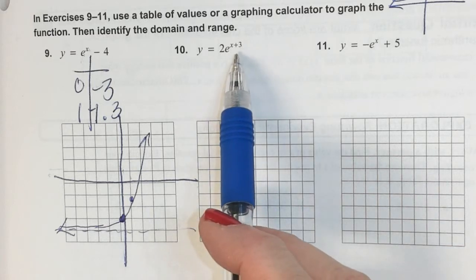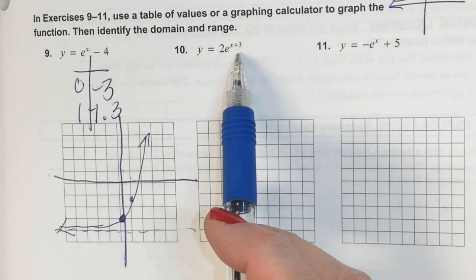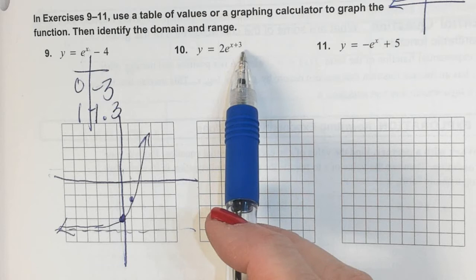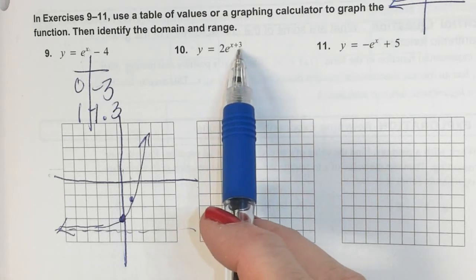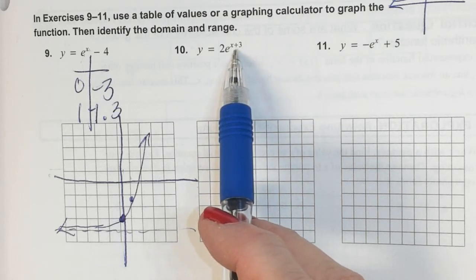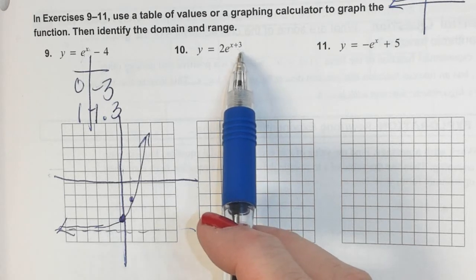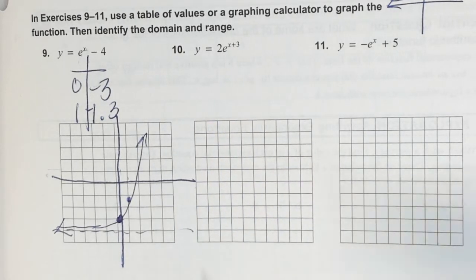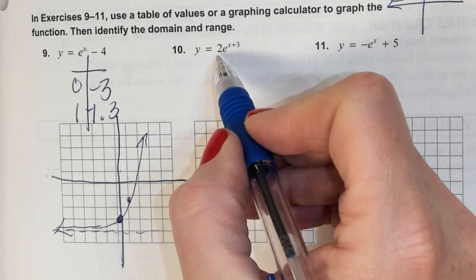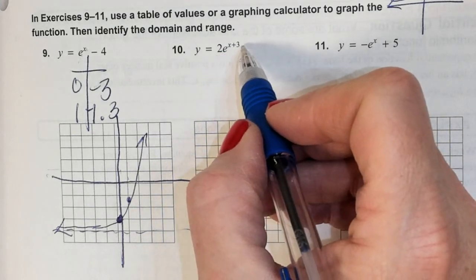What kind of a shift will this one be? We're not actually going to graph it, but what would the shift be? If you have x plus 3 up there, do you remember? Charlie? Jake? Do we agree, Baxter? Yep, it is left 3. So this is going to be a vertical stretch of 2 and to the left 3.